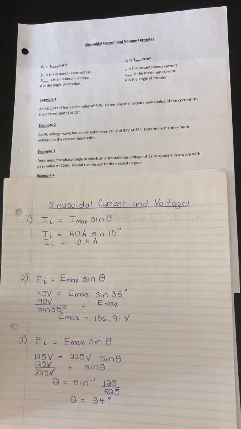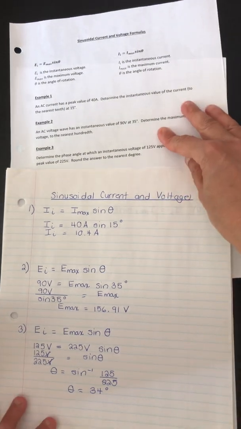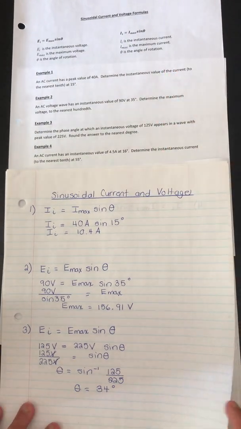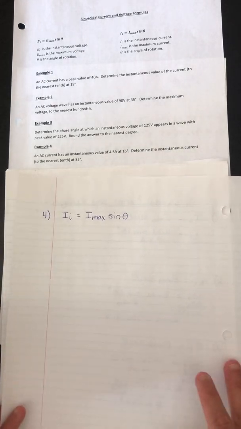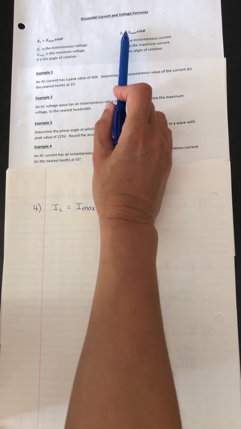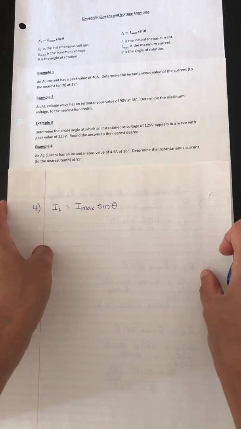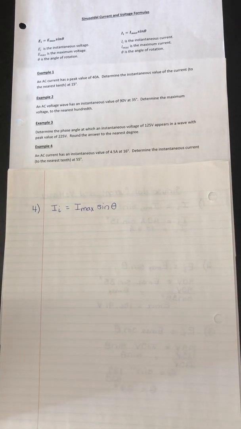Okay, one final problem for today and for our lesson. Example 4. Now, example 4 talks about current. So I've begun by writing out this equation. Now, this one's a little tricky. Let's read it. It says, an AC current has an instantaneous value of 4.5 amps at 16 degrees. Determine the instantaneous current at 55 degrees.